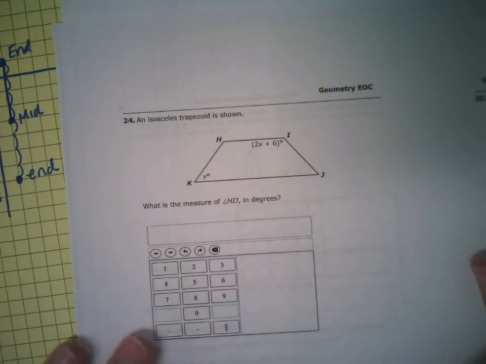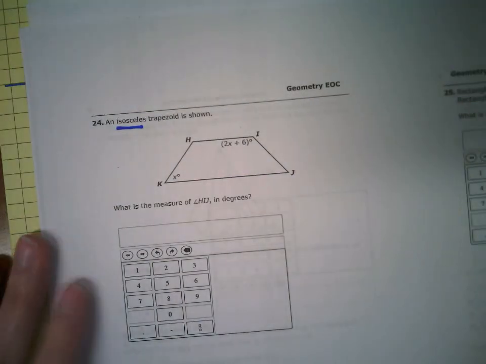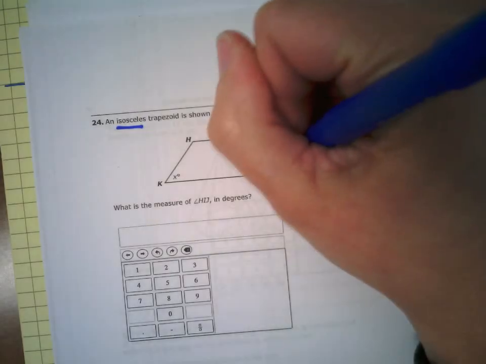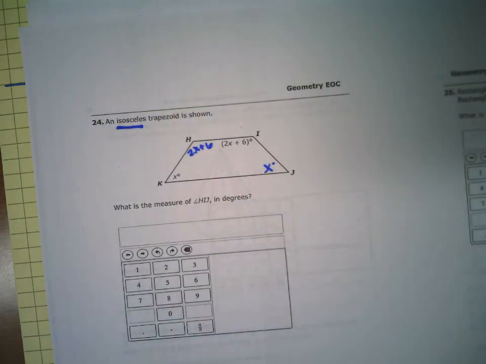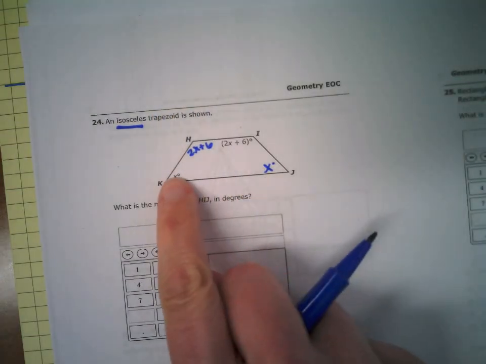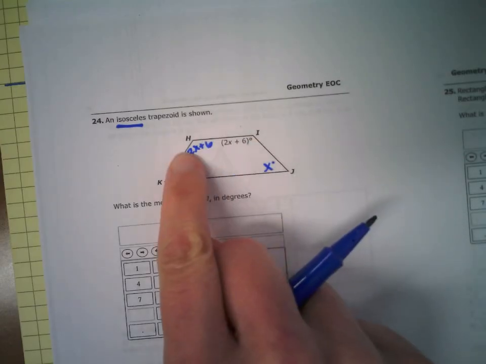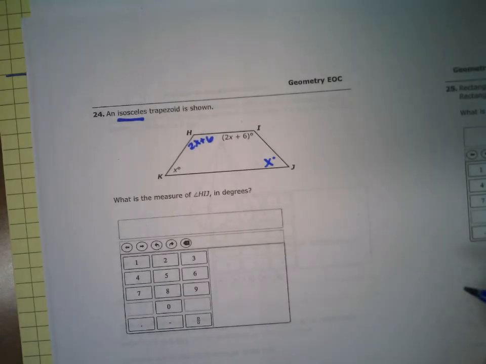Right, number 24, we have an isosceles trapezoid. It's important that we know it's isosceles because when it's isosceles, your base angles are congruent to each other. So that means if this angle is x, this is x. And if this is 2x plus 6, this is 2x plus 6. So the pair on the bottom and the pair on the top are the same size.